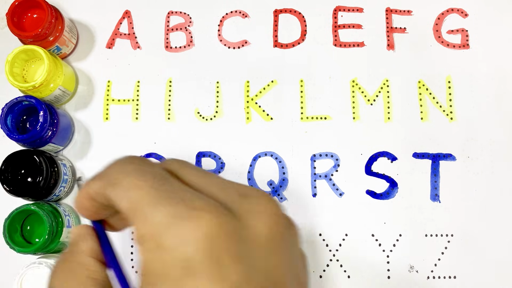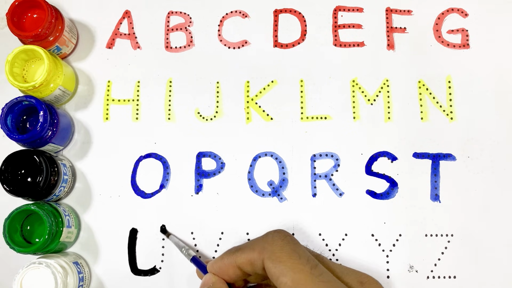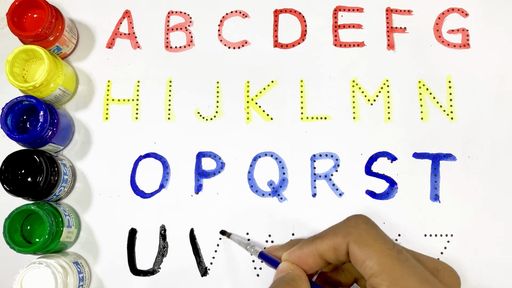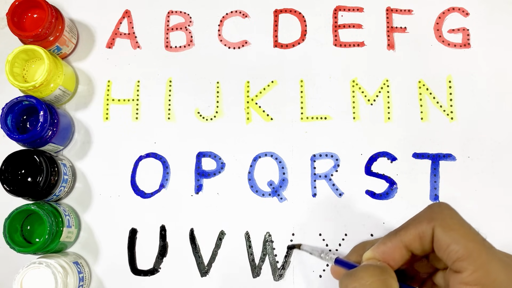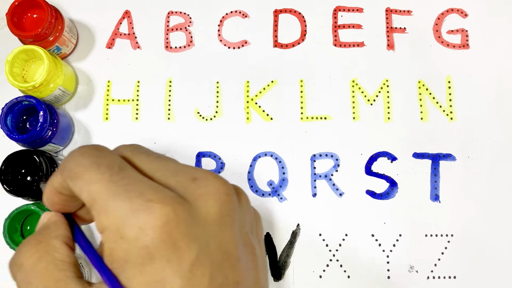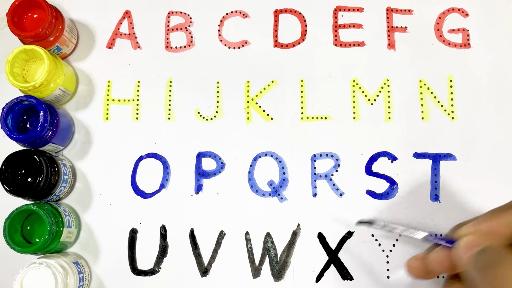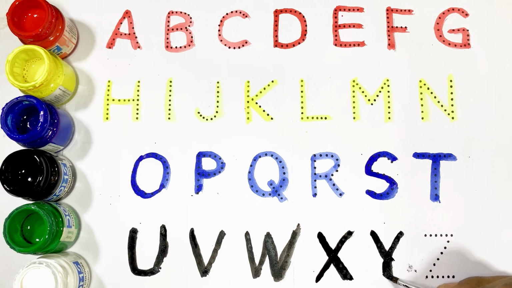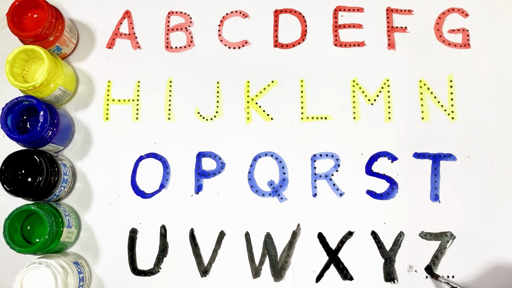Black color. This is U. U for umbrella. This is V. V for van. This is W. W for wallet. This is X. X for xylophone. This is Y. Y for yo-yo. This is Z. Z for zebra.